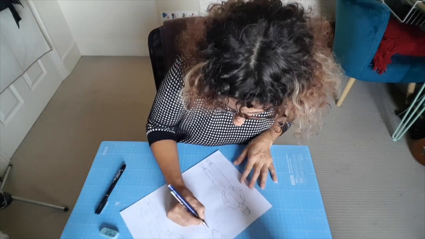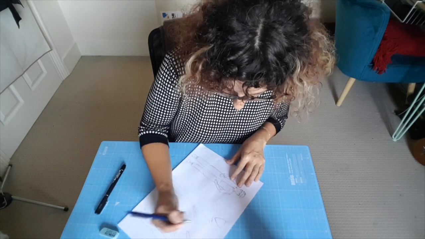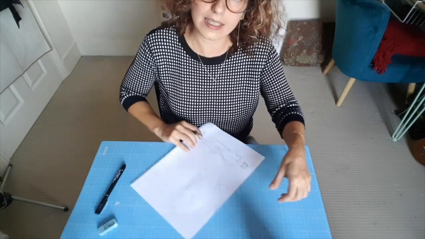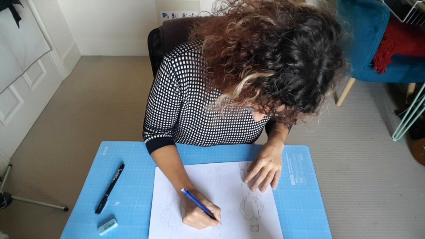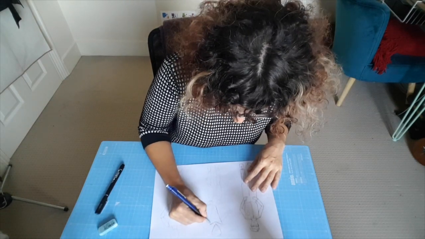So what I might do is a weird triangle for his torso. So I'm gonna draw here as if there were a V coming out of his neck. And from the top of that V, I'm gonna come into a very skinny waist.